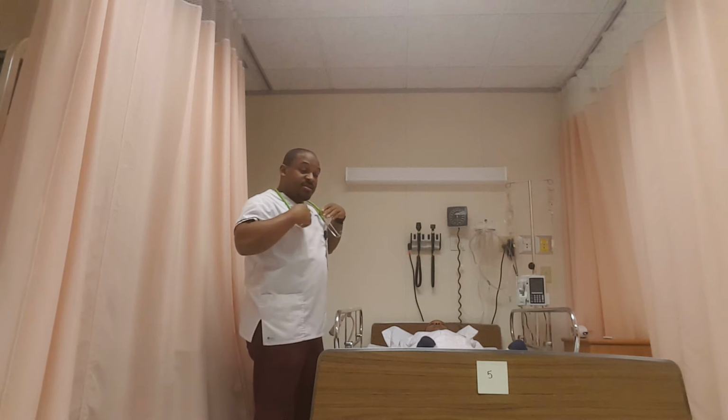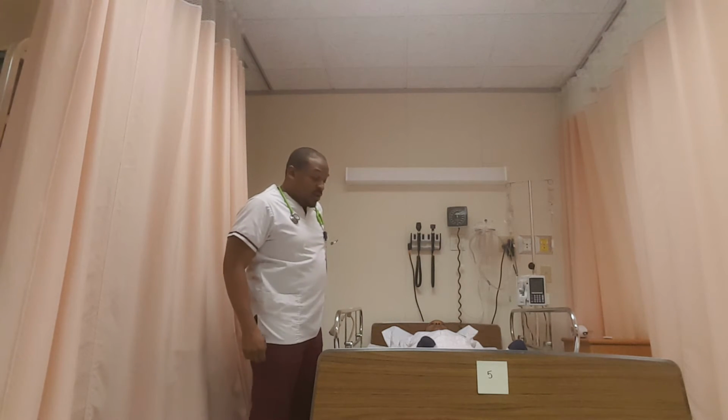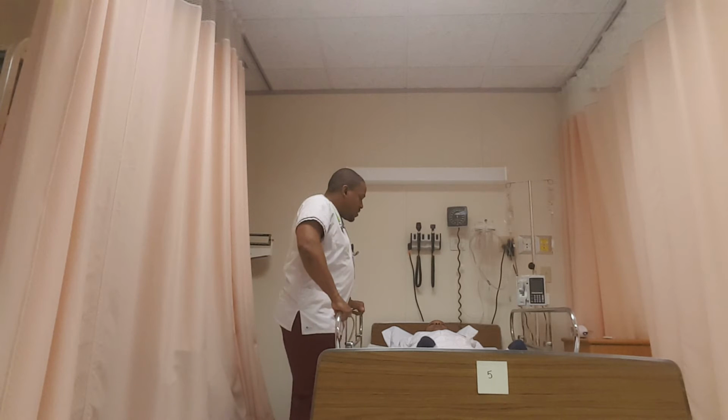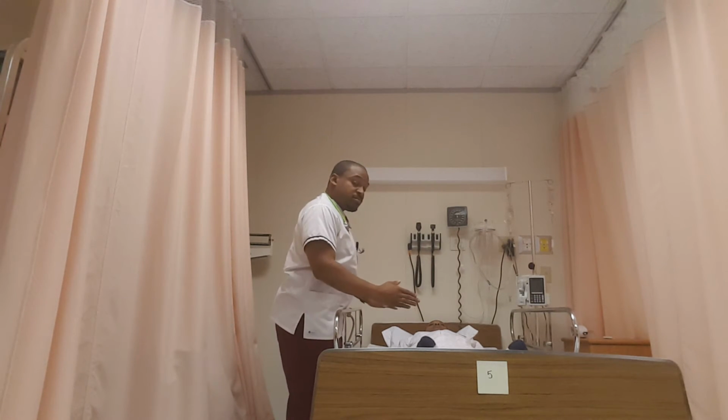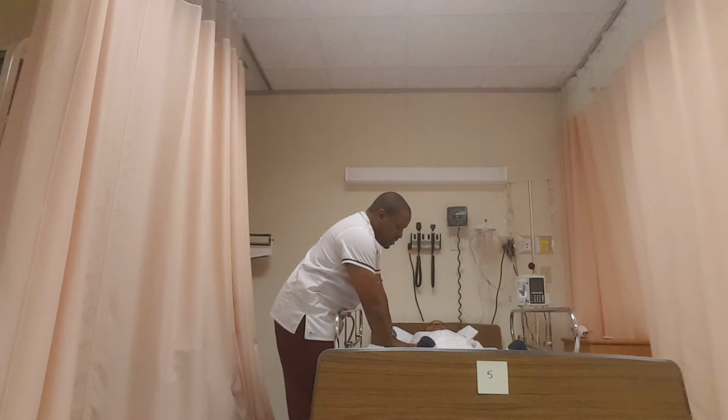Alright, bowel sounds are active, present in all 4 quadrants. Next, I'm going to go ahead and lightly palpate your abdomen for you. Can you please tell me if you have any pain or any tenderness? Alright, I'm going to palpate each quadrant individually.